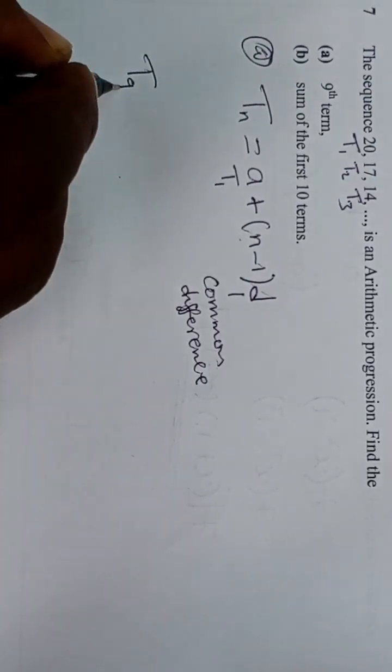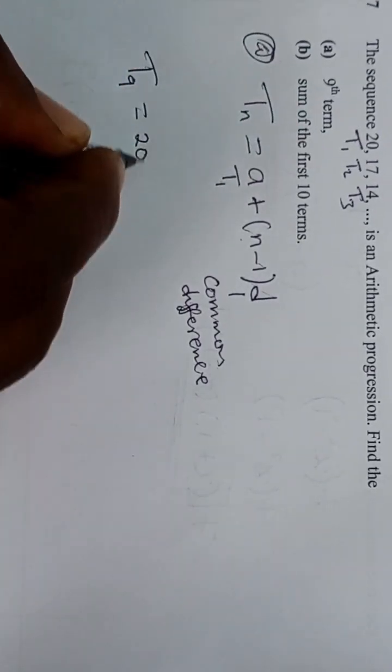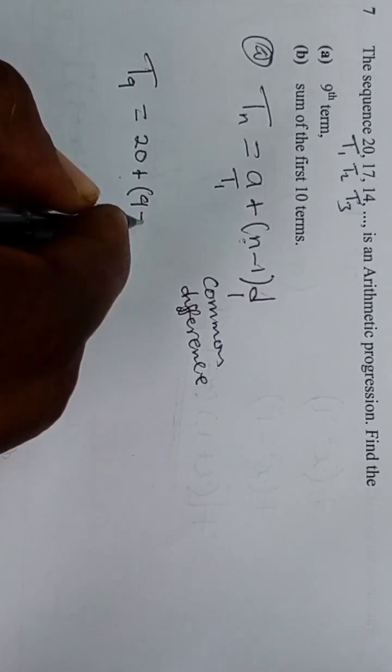In this case, we have the first term, second term, and the third term. Find the ninth term. So the ninth term is equal to the first term, which is 20, plus, where there is n, we put 9 minus 1, times d. So d is the common difference.